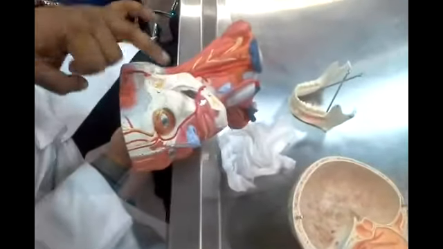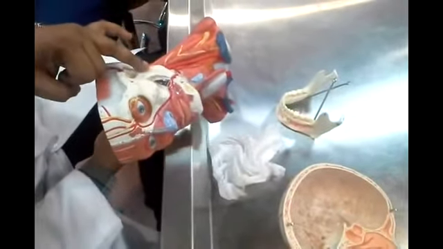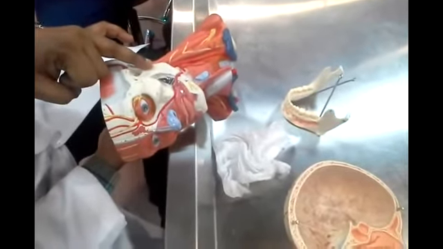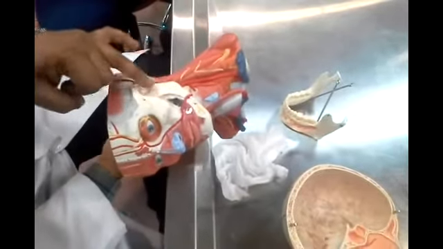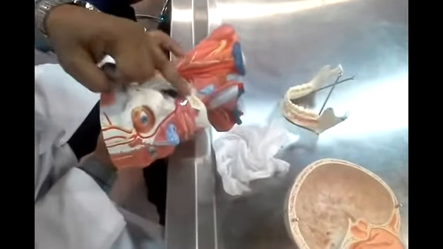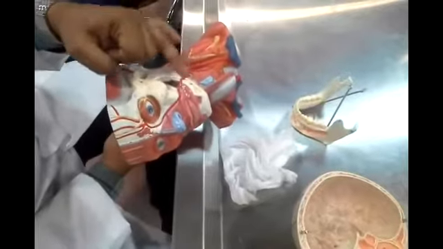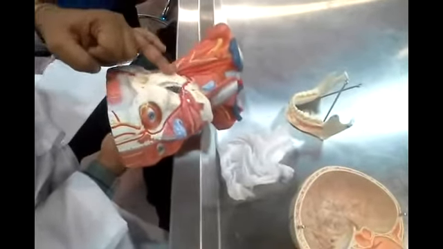Okay. Then the nerves closely related to it. Name the nerves which are closely related to the mandible. Which nerve goes through the mandibular foramen and its branches, motor branch, sensory branch, all. Okay. The facial artery, its relation with the mandible.